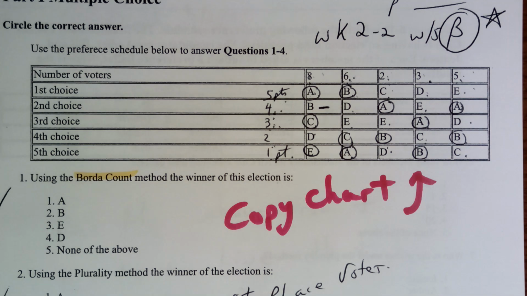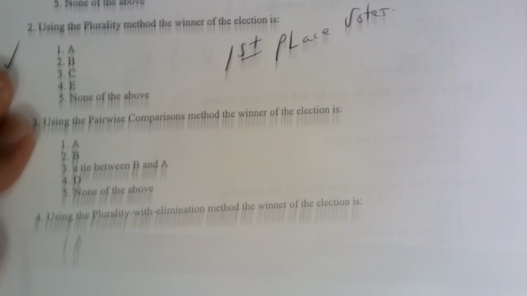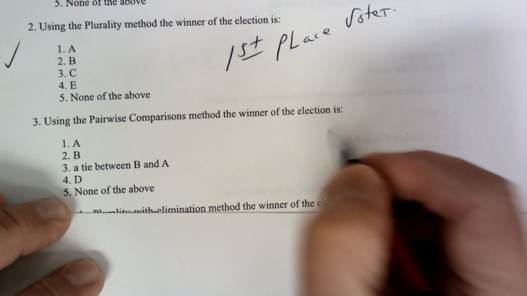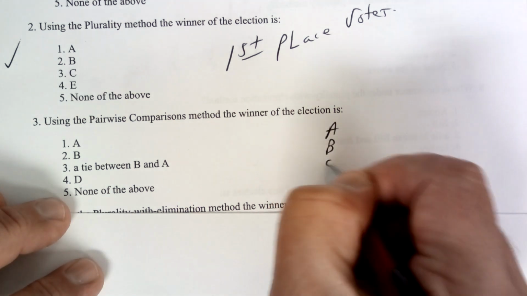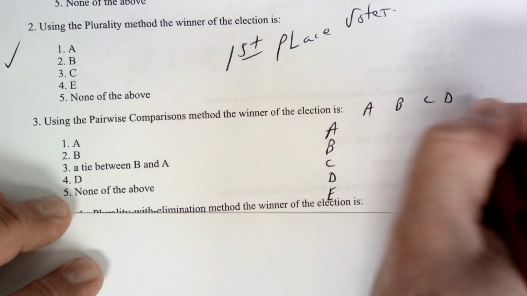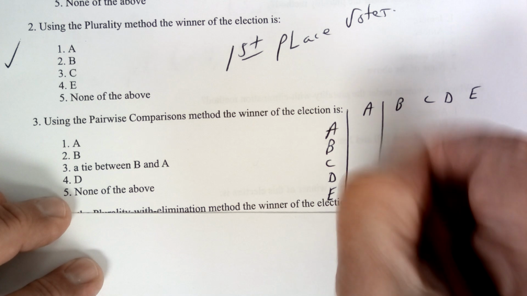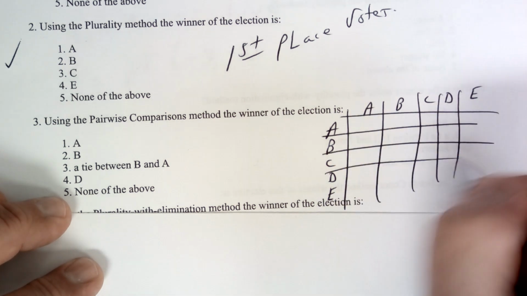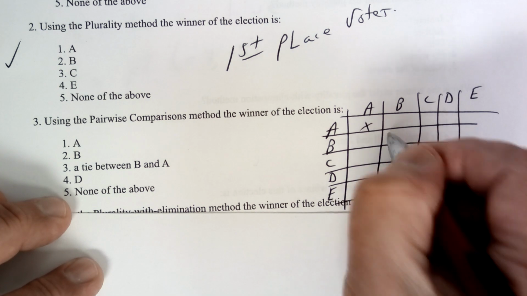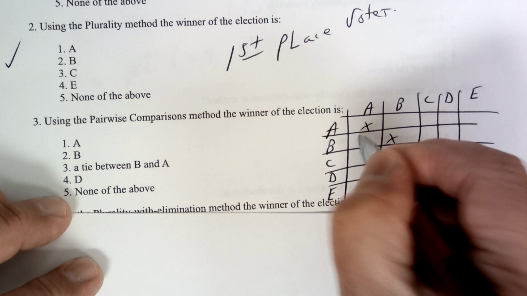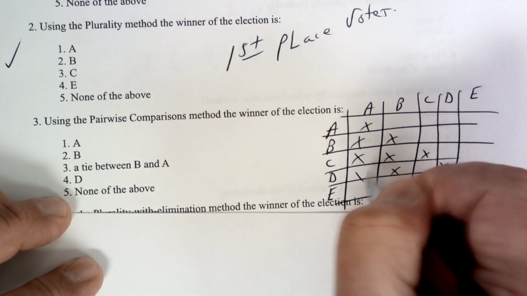All right, so you're going to be working all of this. This one is pairwise, so you have to set up a chart. So you got to go A, B, C, D, E, A, B, C, D, E, and then you got to go ahead and do head-to-head comparisons. So A is not going to do it, B is not going to do it, C is not going to do it, D and E. So all of this down here is going to be void.